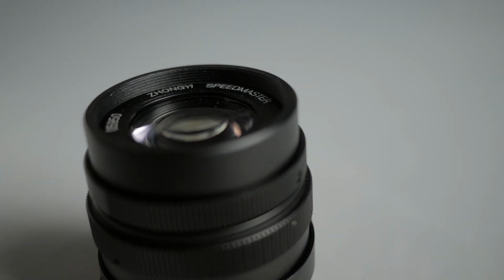For usability, it also has a 43mm thread so you can attach ND filters or circular polarizers. That's going to be important too, especially if you're shooting video outdoors and you want to shoot wide open, you really want to get that beautiful bokeh, you're definitely going to need ND filters for this lens.